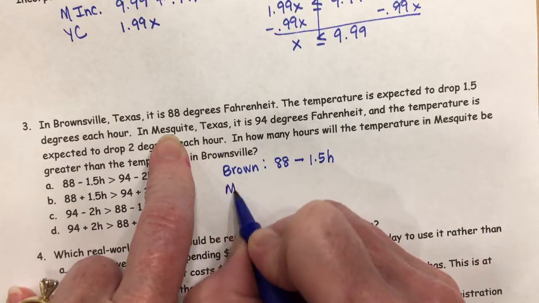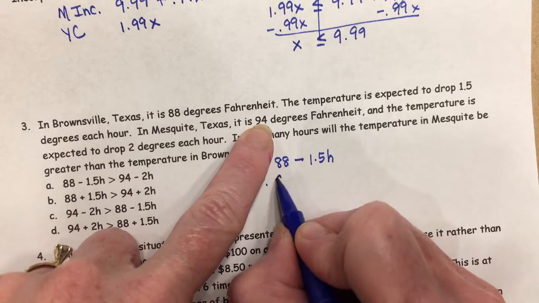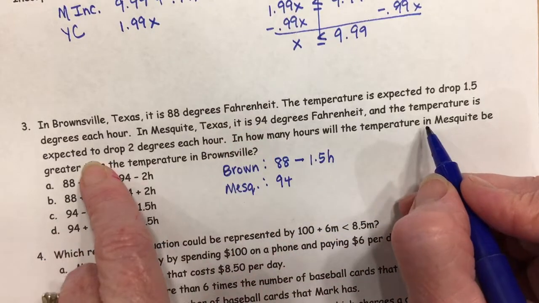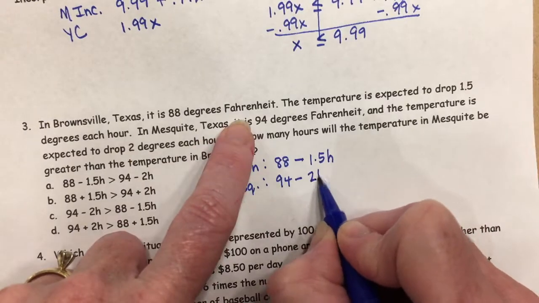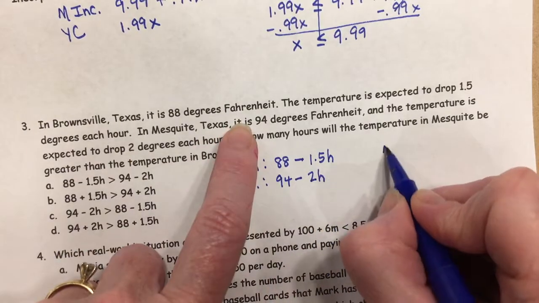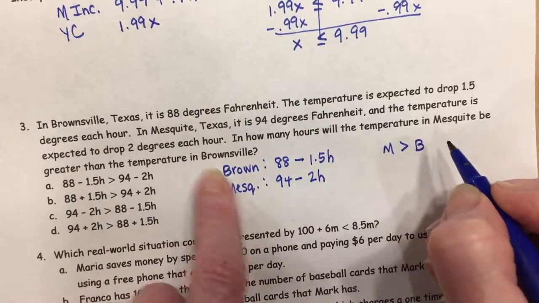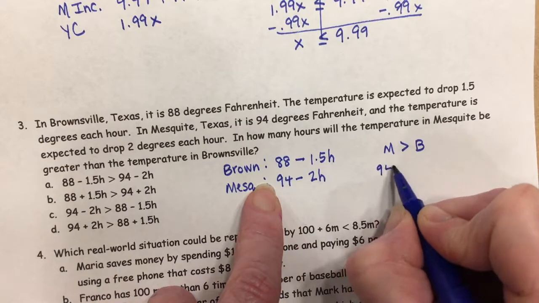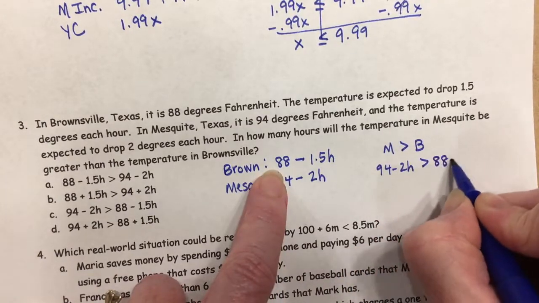In Mesquite, it's 94 degrees. And the temperature is expected to drop. So it's going down 2 degrees each hour. So 2 times H. Now I want to know in how many hours the temperature in Mesquite will be greater than the temperature in Brownsville. So I want to know when this one, 94 minus 2H, is greater than 88 minus 1.5H.